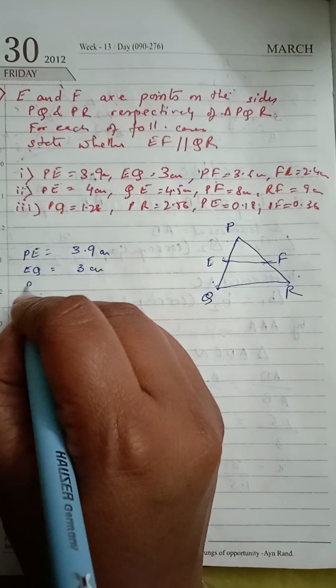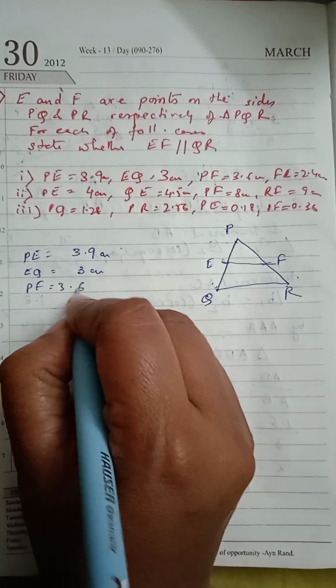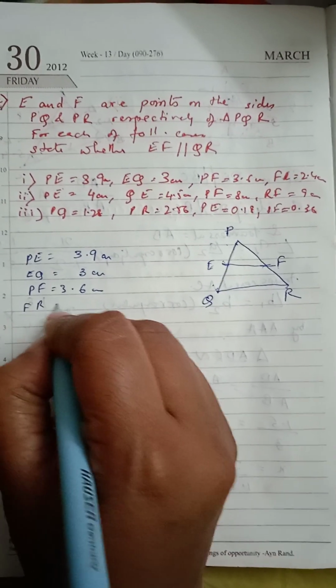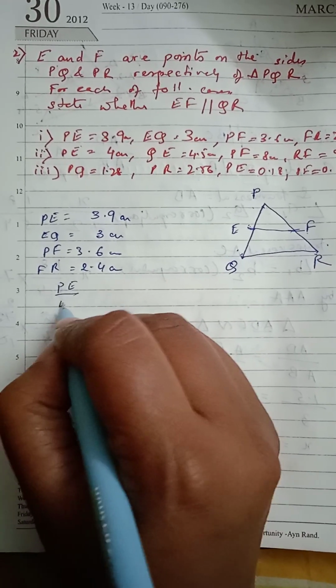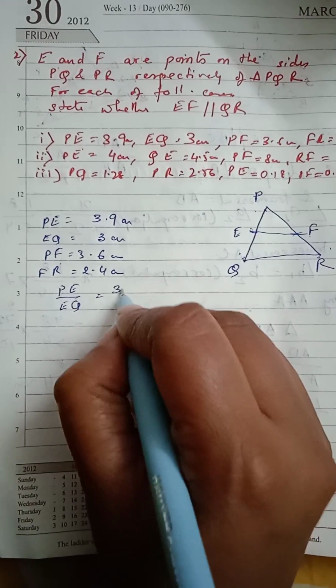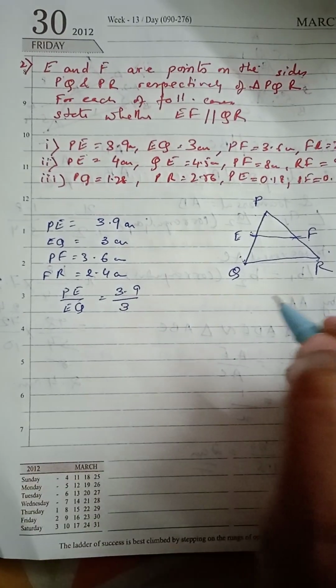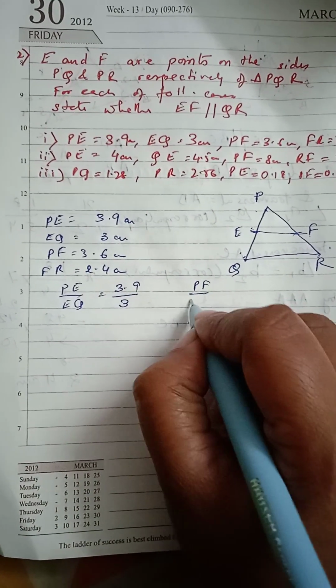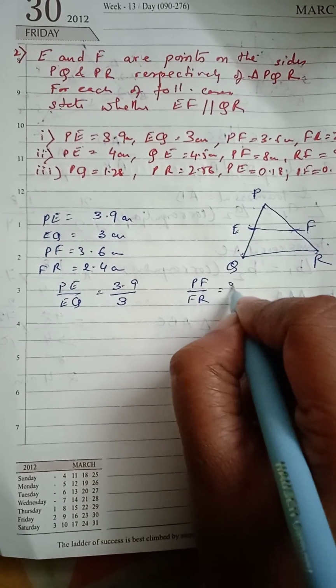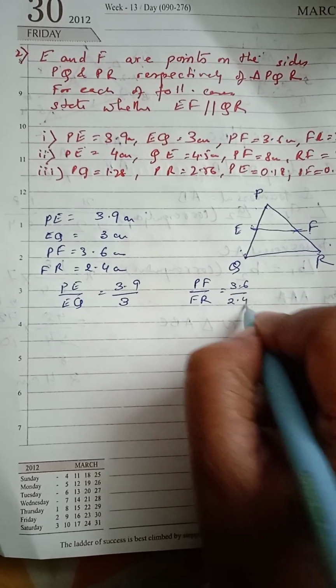PF is equal to 3.6 centimeter and FR is equal to 2.4 centimeter. So what is PE by EQ? 3.9 by 3 centimeter, right? And what is PF by FR? I have 3.6 by 2.4 centimeter, right?